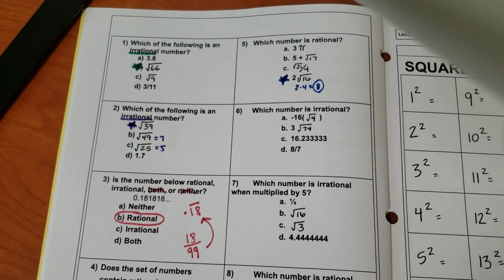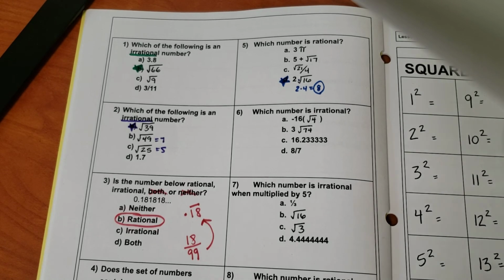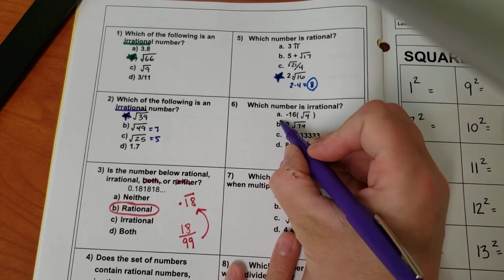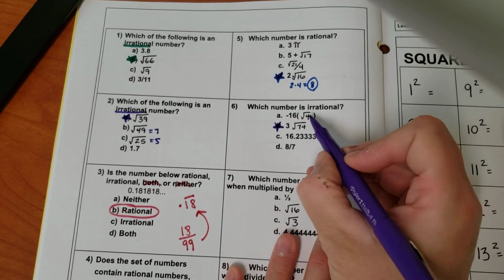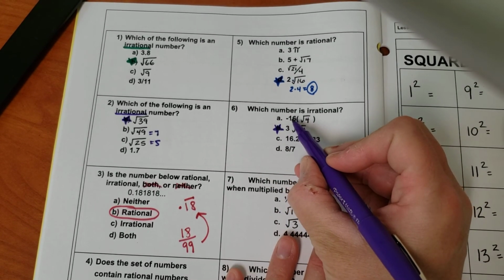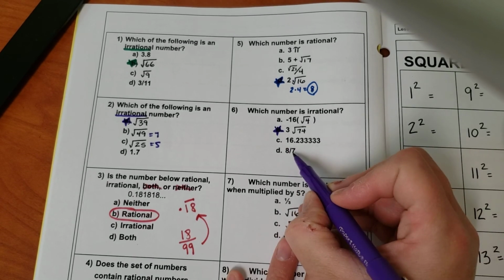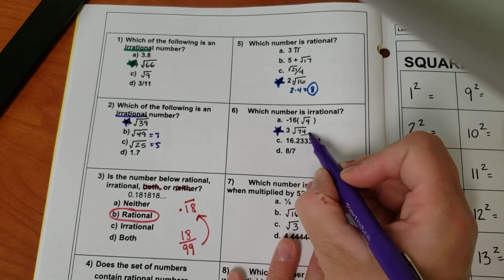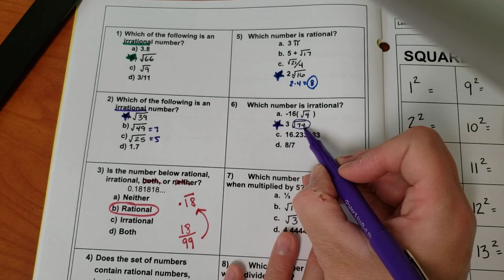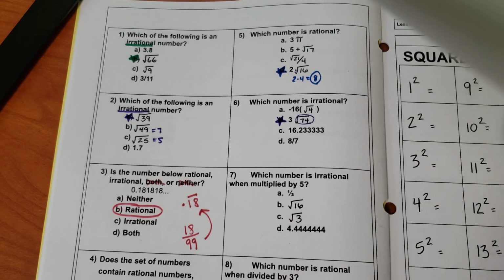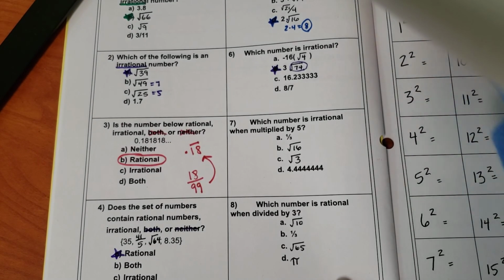On number 6, which number is irrational? Yep, B. You got it. Here I could evaluate this. This is really negative 16 times 2. This is a decimal that repeats, and here's a fraction. This one's irrational because of the square root of 74. That's an irrational number. You can't evaluate it. When you multiply it by 3, it just triples it, makes it 3 times bigger, but it's still irrational.